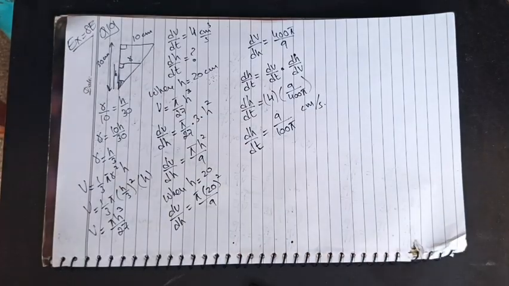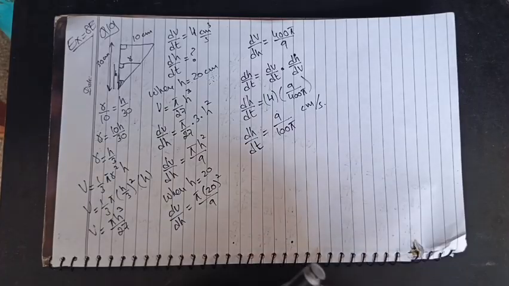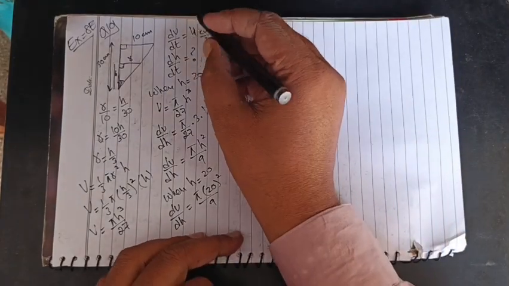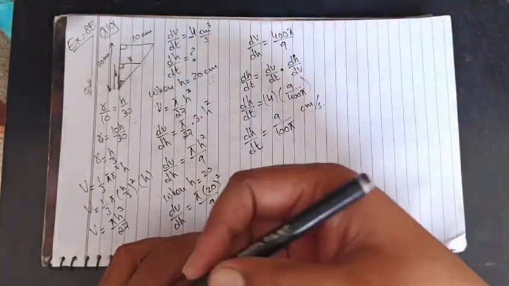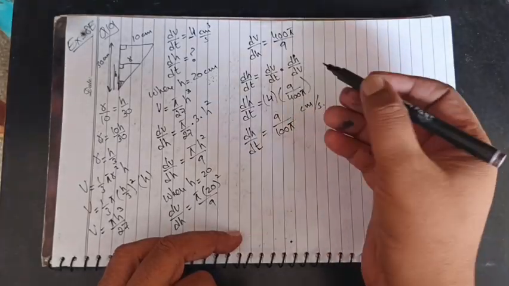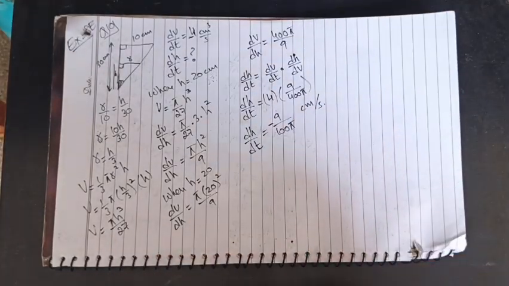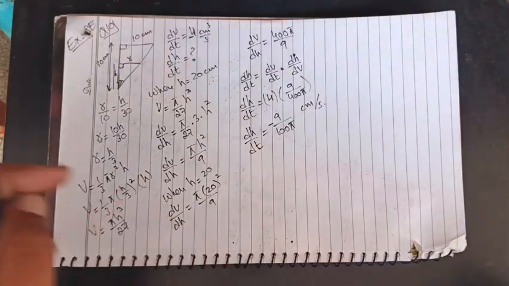With the answer, they have written negative because this rate was negative. Why was this negative? Because it is leaking out. So your answer will also have a negative sign. So this is how you can do the question.